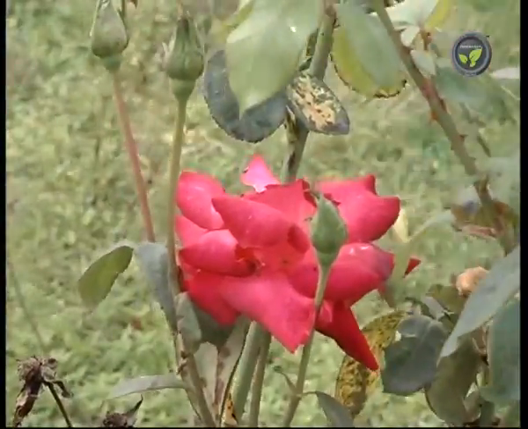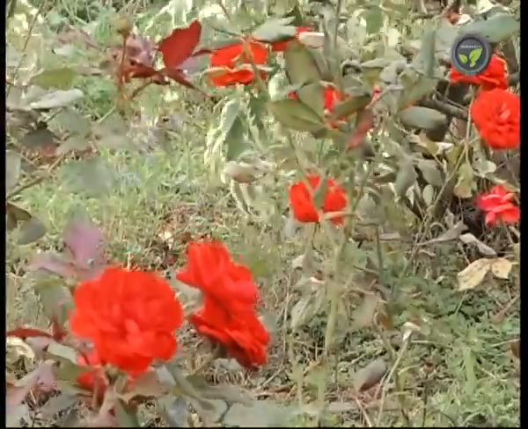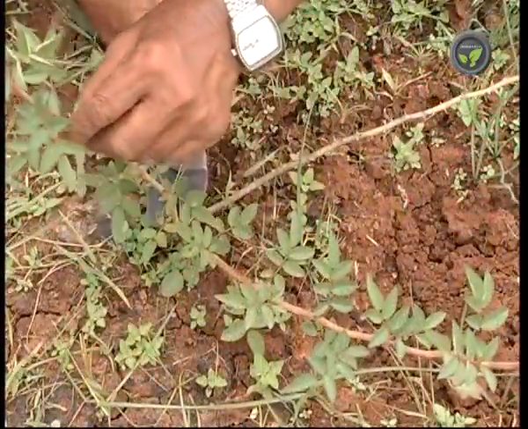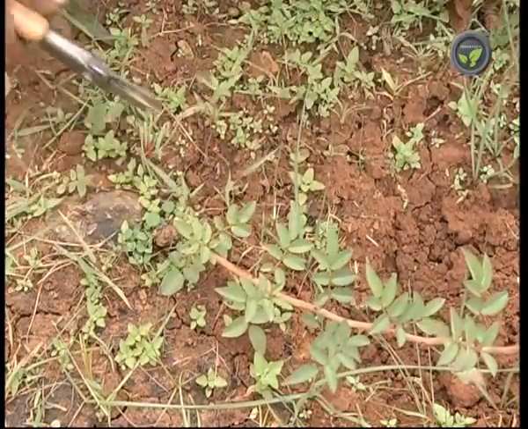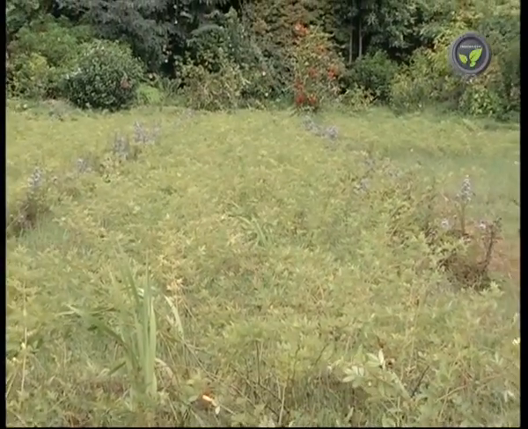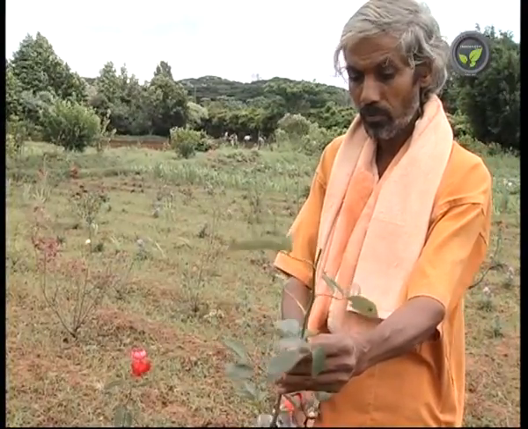Now, let us bud graft the rose plant. Stem cuttings of commercial variety of rose will not root properly. Hence, the rootstock is a wild, non-flowering variety called dog rose. Plant the dog rose cuttings in the field or in polybags. Select the scion stick from the required variety of rose.